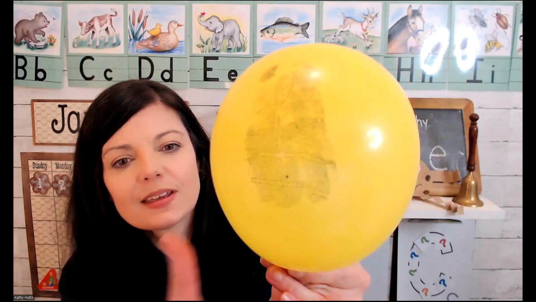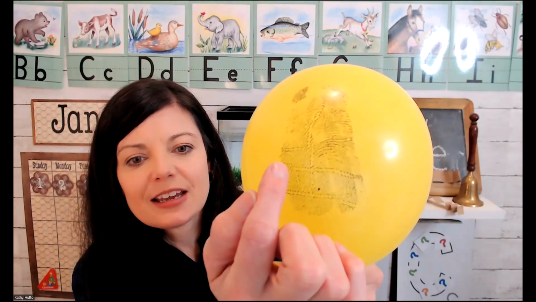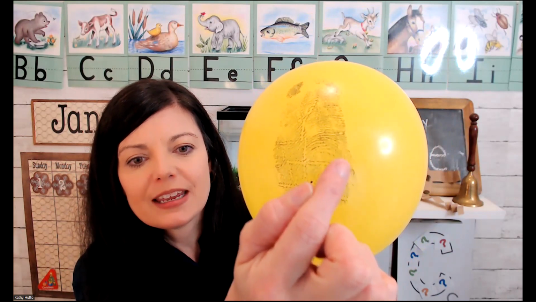Hmm. I think I'm seeing it going up and down right here. So I think mine might be an arch. Maybe you want to try today to blow up your fingerprint on a balloon and see which kind of fingerprint you have. Well, it is time now for story time.